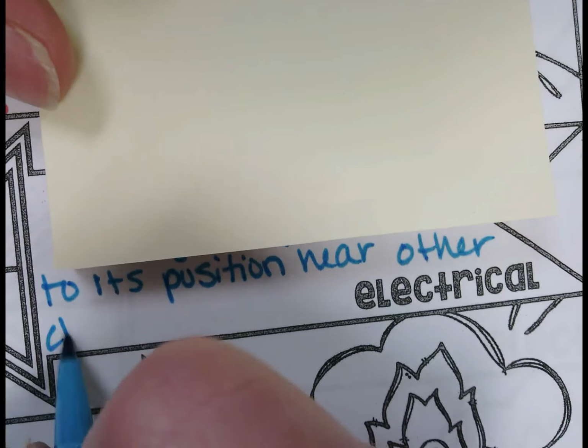So this is the energy an object has due to its chemical bonds.